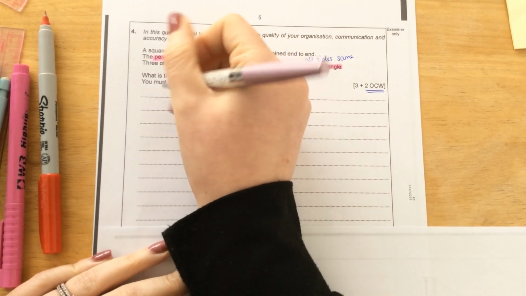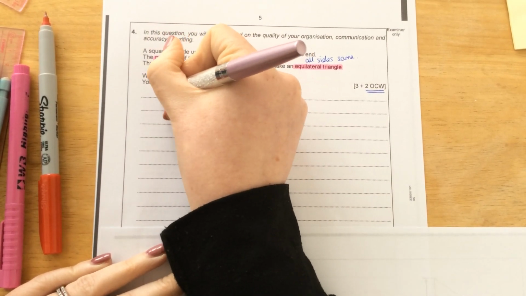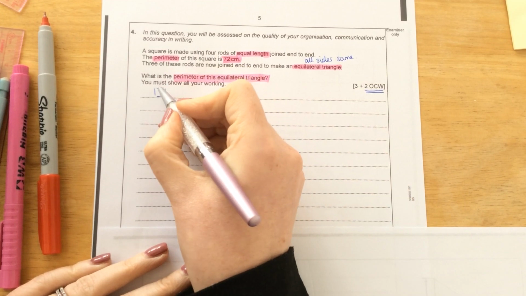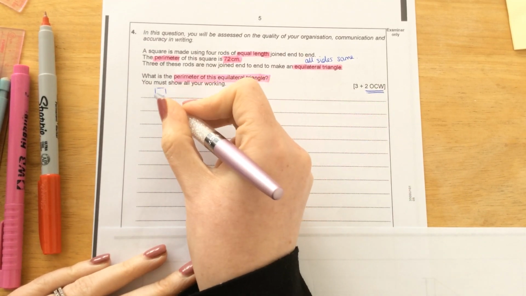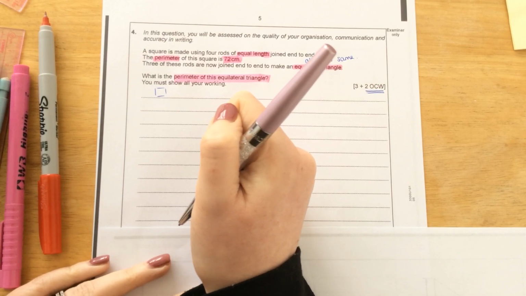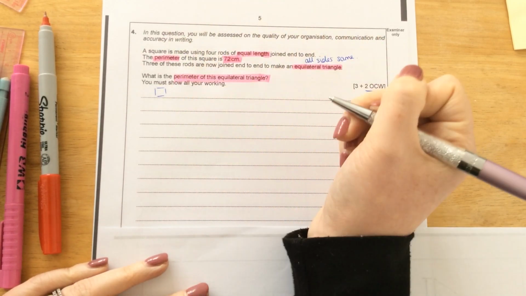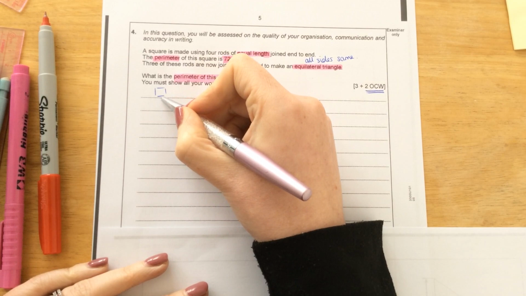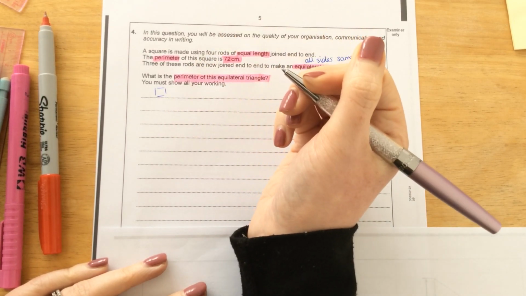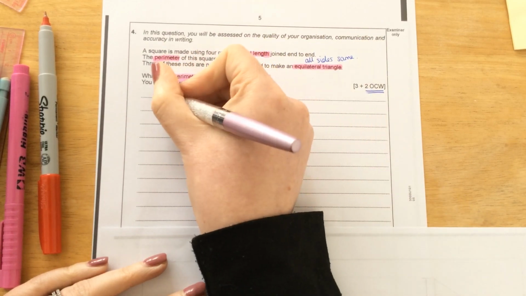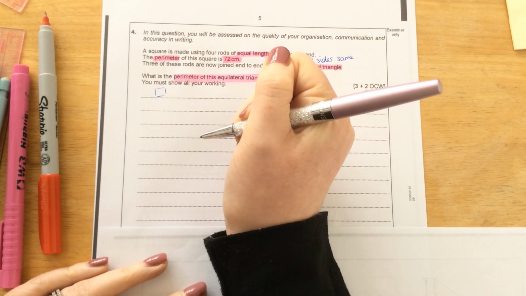So if I have a square with 4 rods joined end to end, all of these sides must be exactly the same, and I've got to add them all up to give me 72 centimetres. So if they're all the same, then I know that it's 72 centimetres divided by the 4 sides.